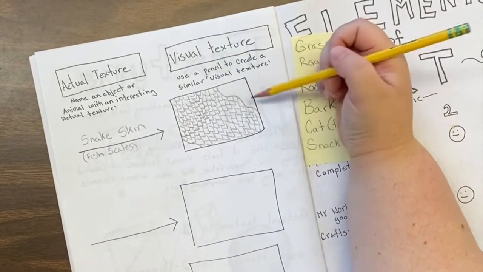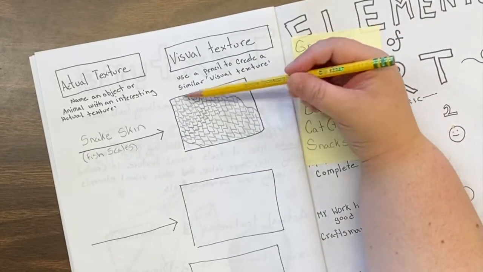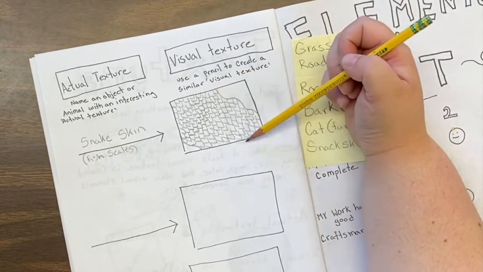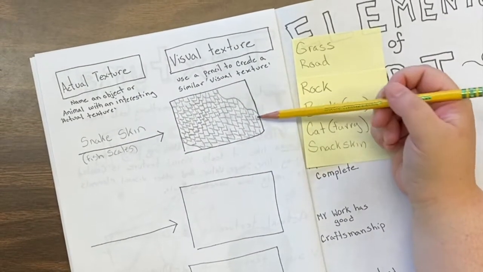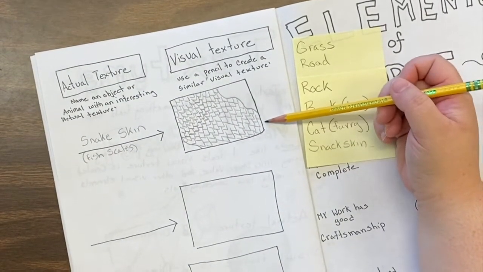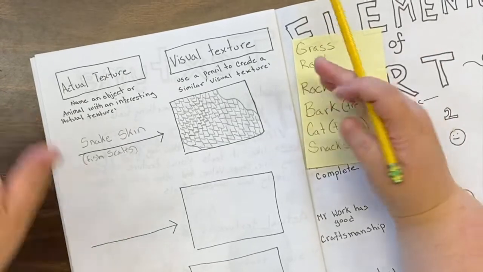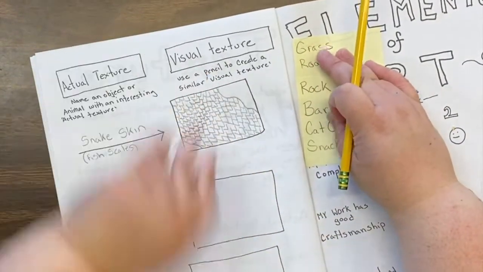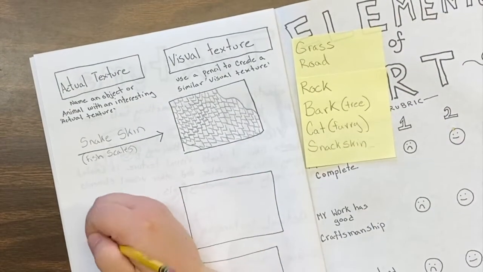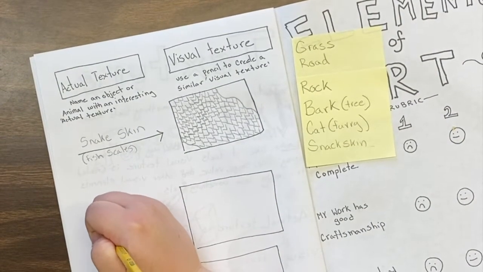So I sped that part up for us so we could see it a little bit faster. So I made my snake skin or my fish scales like texture where I can imagine what this might feel like if I were to touch it. I can imagine that it would be smooth if I go this way and kind of rough if I went this way. So let's see, for my next texture, I think I'm gonna do a cactus.